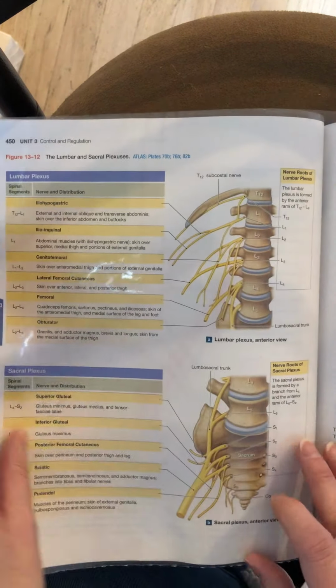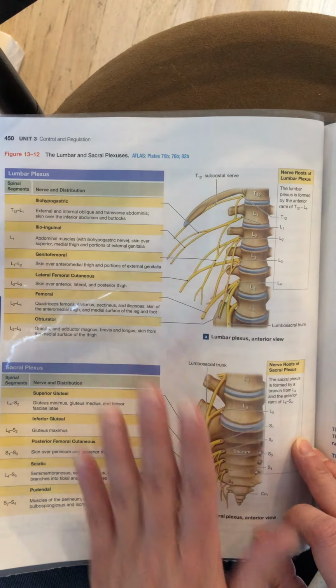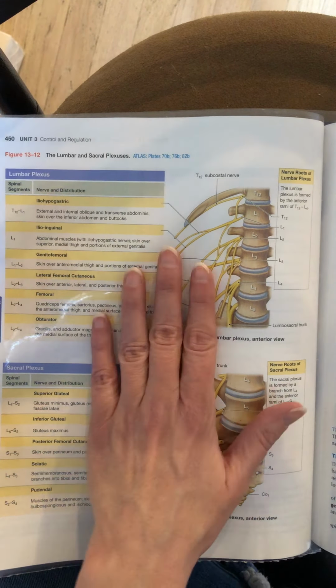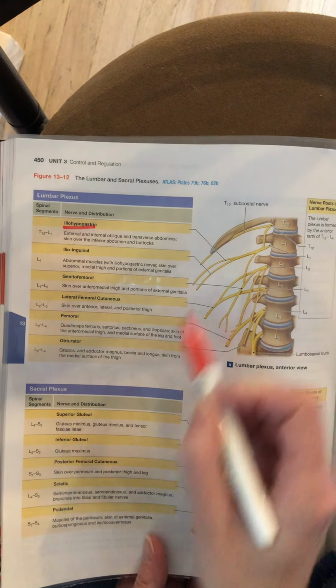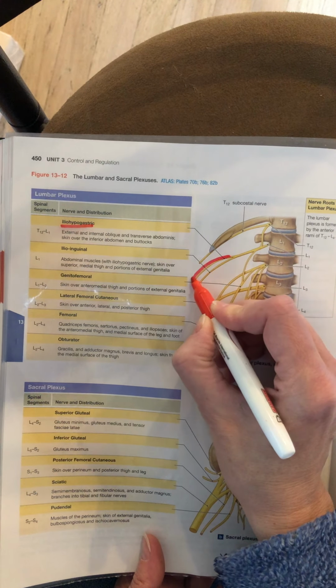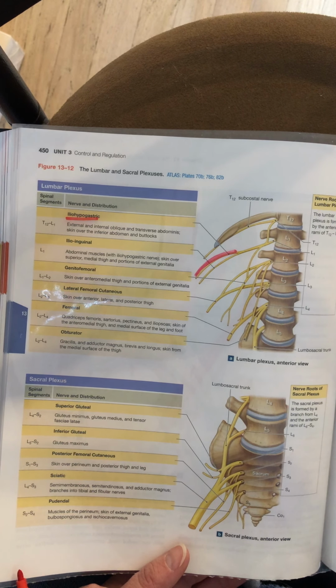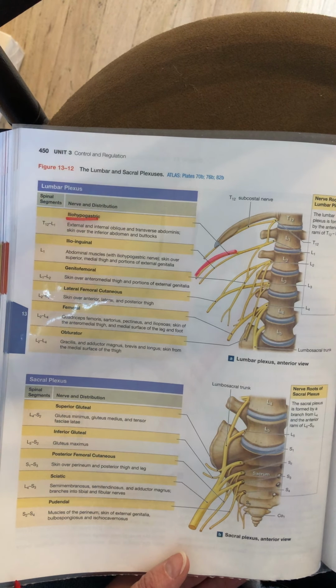Okay, so we can come back here. So I'm going to focus on your lumbar and sacral plexuses first in these zoomed in pictures, and then we'll see if we can identify some of them in these kind of full long leg pictures here. So the first one is the iliohypogastric here. And if we find that, it's just going to be this branch right here. So iliohypogastric innervates your external and internal oblique and transverse abdominis muscles. So think your abdomen area. That's the motor command. And then it receives sensory information from your inferior abdomen and buttocks.